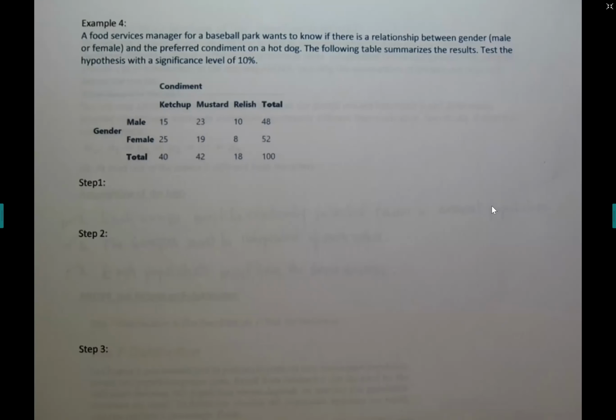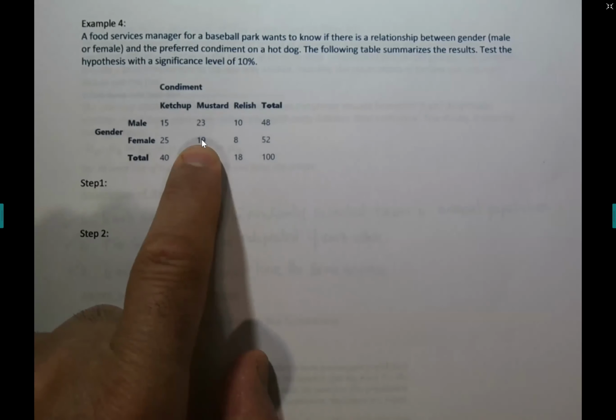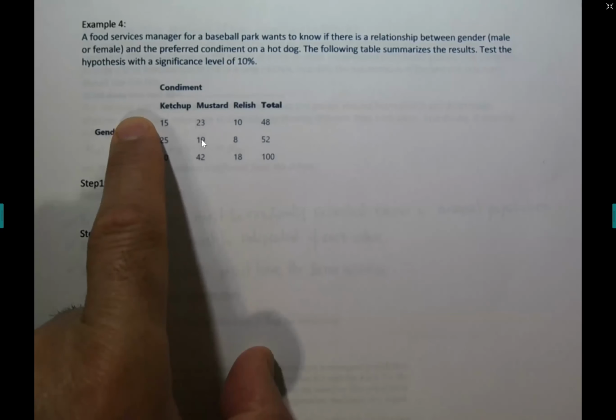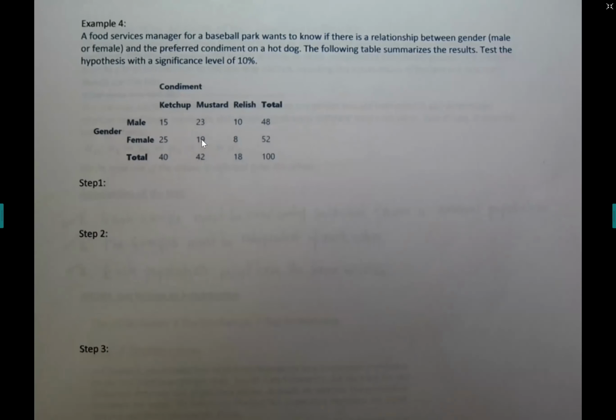So, you see, 15 means 15 male prefer ketchup. 19 here, guys, means that 19 female prefer mustard. So does it matter whether the person is male or female when it comes to choosing the condiment on a hot dog? We need to check if there is a relationship. That's a relationship in taste when it comes to eating hot dogs.